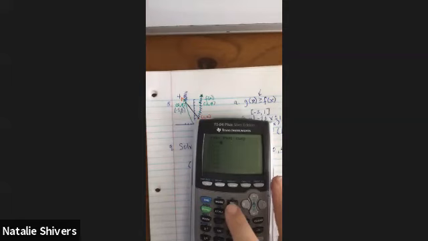And I'm going to type in x squared minus 4x. And remember, you have to hit zoom 6 for your standard window. And we're looking for when is it greater than or equal to 0? So we're going to use the x-axis as our dividing line.